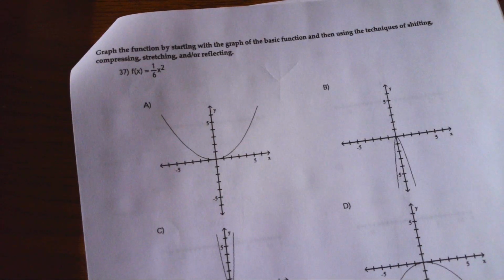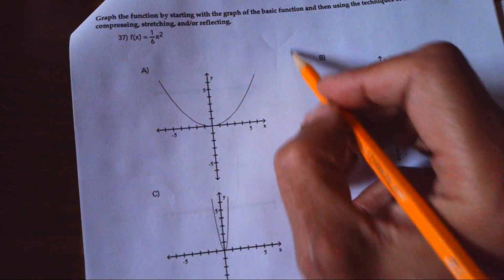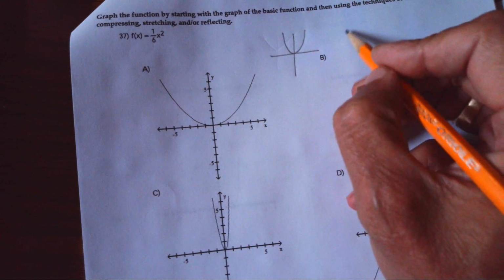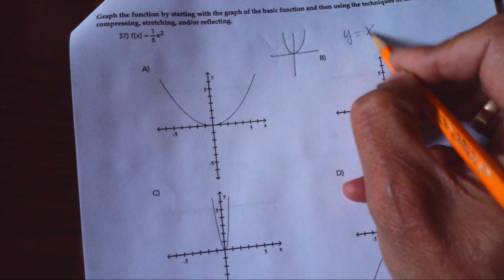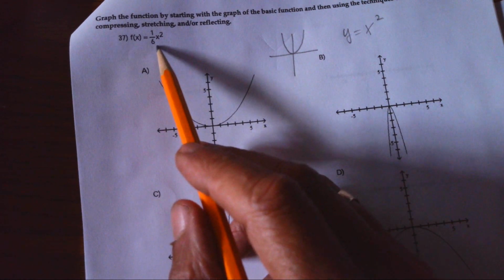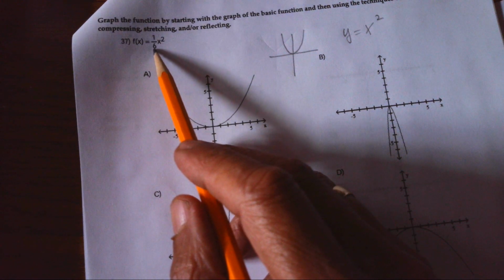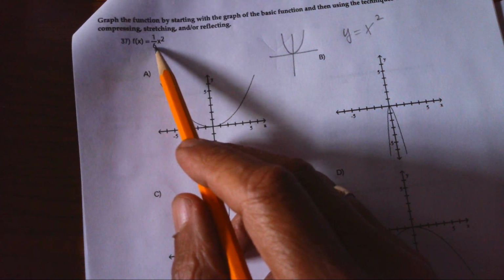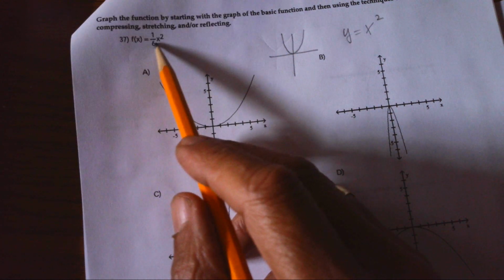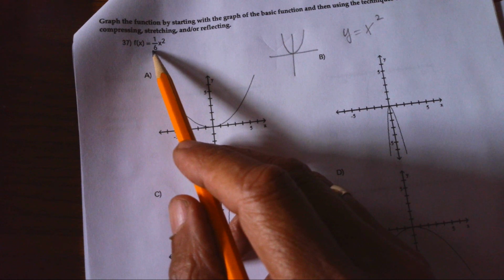Number 37. You know what the basic parabola looks like, okay? You know what y equals x squared looks like. Now you see what's going on here. When you've got a coefficient that's between 0 and 1, it compresses it. It doesn't stretch it. If this was like a 4 or 5, it would stretch it. It would make it longer and thinner. Since this coefficient is between 0 and 1, it compresses it.